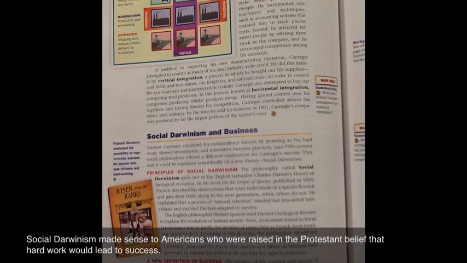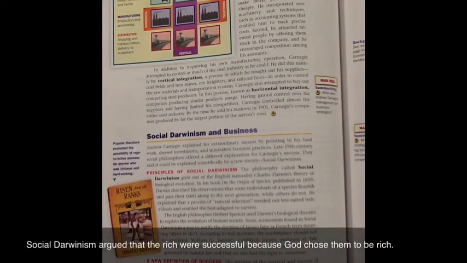However, the theory was also supported by the notion that individual responsibility was the reason why someone would succeed or fail in the American society. This appealed to the Protestant work ethic that many Americans had grown up with. It essentially said that social Darwinism made the rich rich because that was what God wanted.